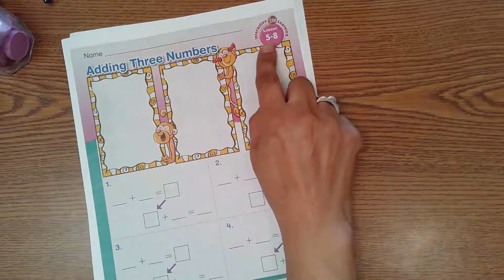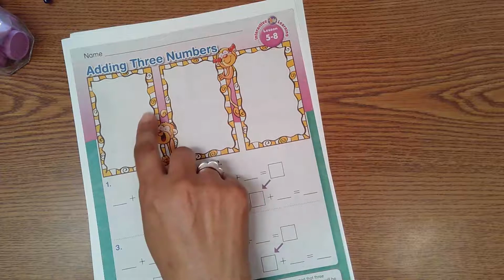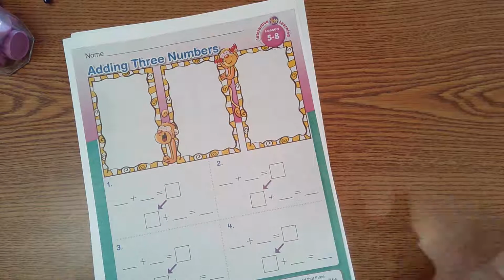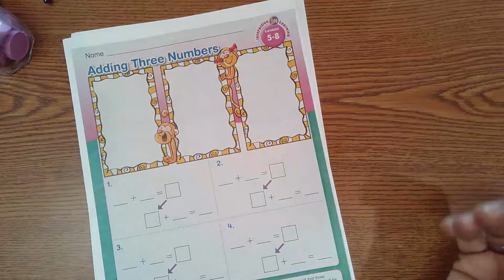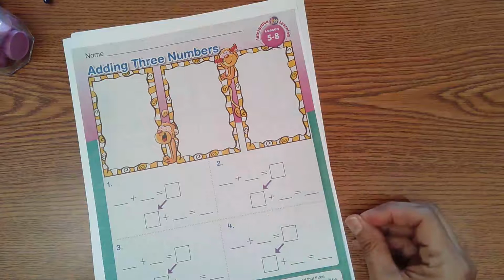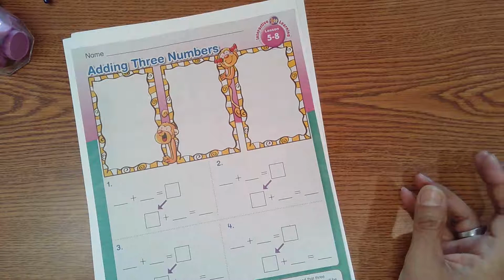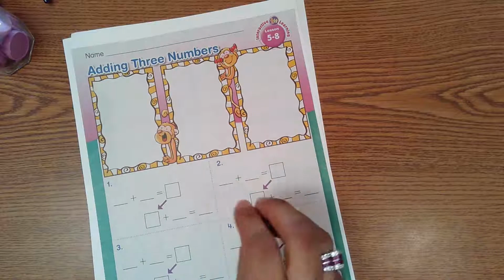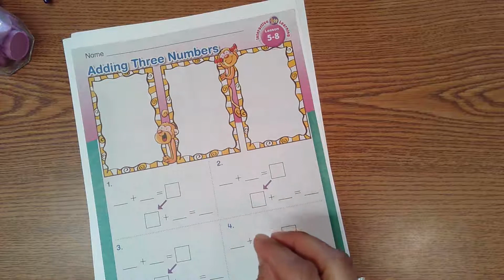We are in Unit 5, Lesson 8, adding 3 numbers. Wow, that's a big lesson. Alright, you have learned how to use doubles plus 1, and how to make 10 as a strategy using 2 10 frames to help you add easily. Today we're going to use this information and we will be learning how to add 3 numbers.